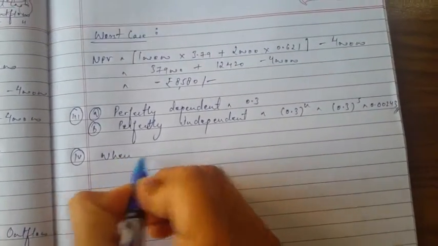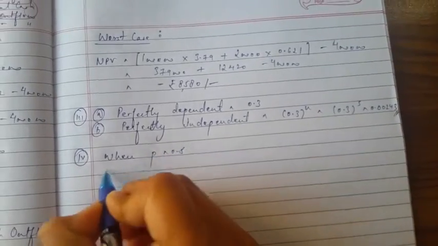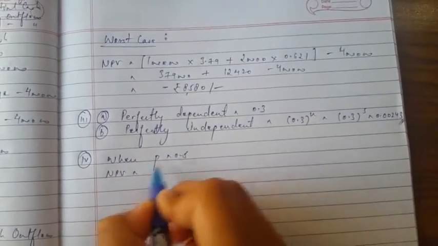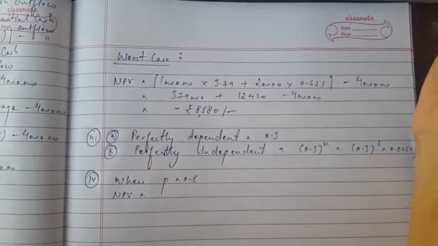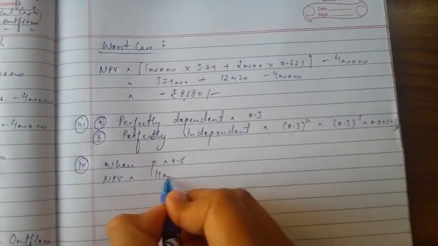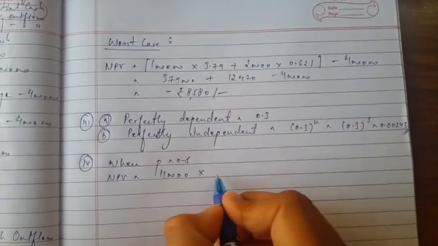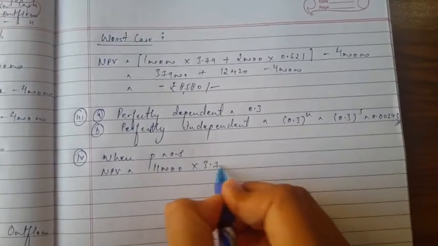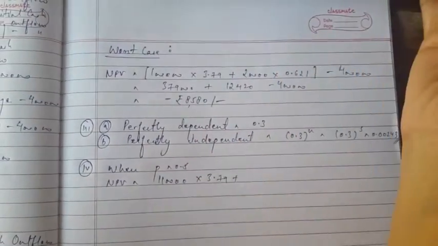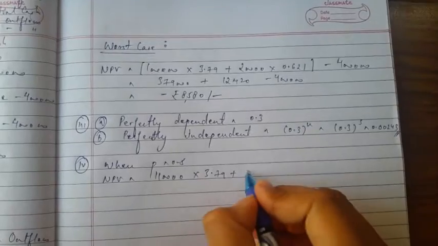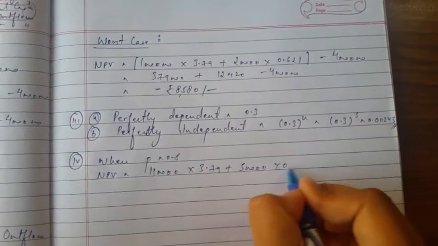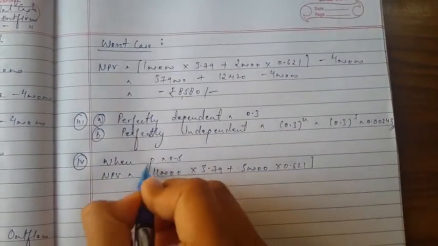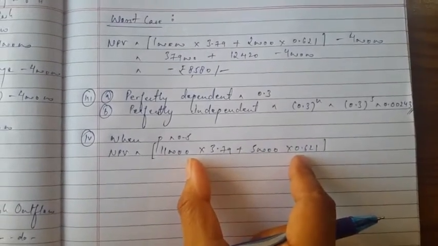So when probability is equal to 0.5, NPV will be your annual cash inflow of 1,10,000 into PVAF, which is 3.79, plus the salvage value, in this case 50,000, into 0.621. This sum total will be the PV of cash inflows.